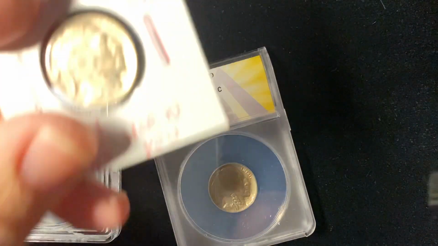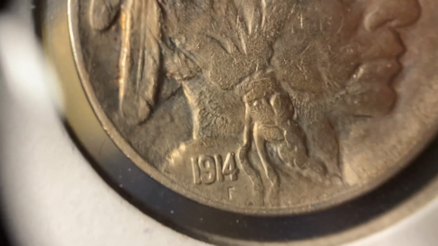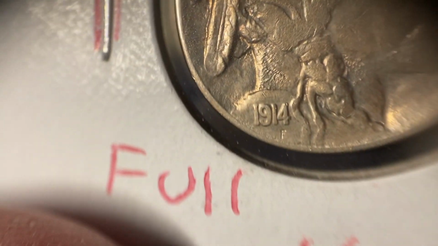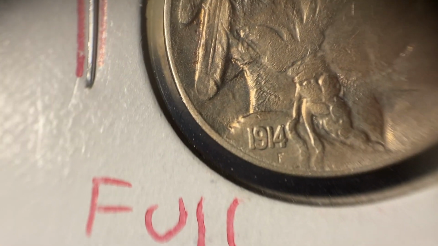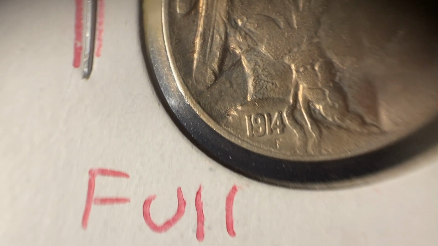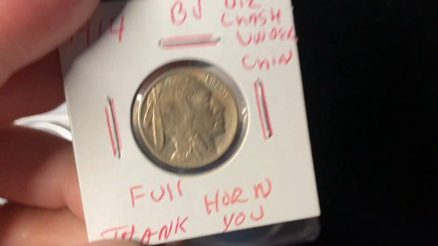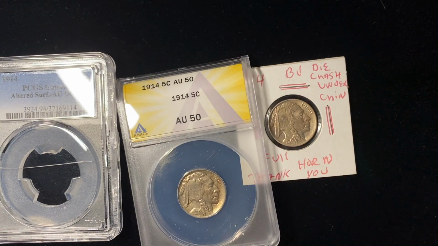So I'm going to show you a 1914 that is in a nice original date. And you can see the crispness of the date and the flat area above the 4. Above that 4, there are no bumps. There's nothing there at all.